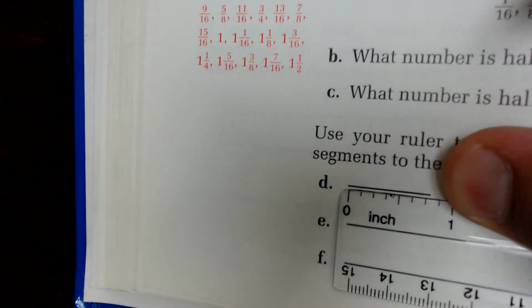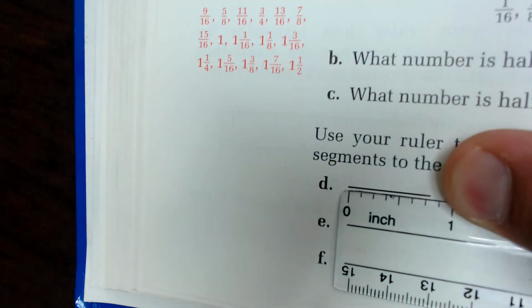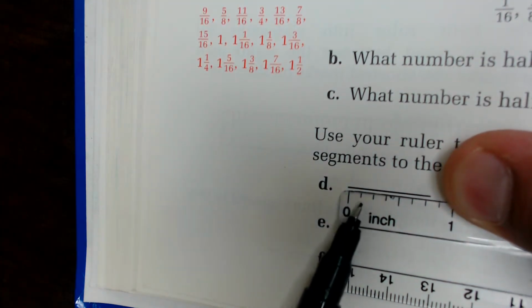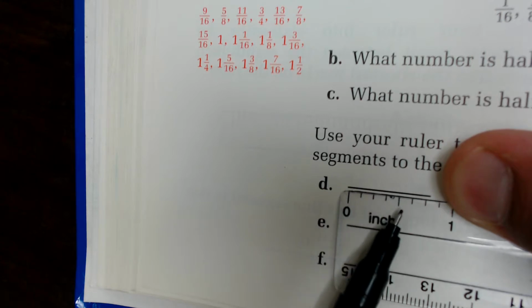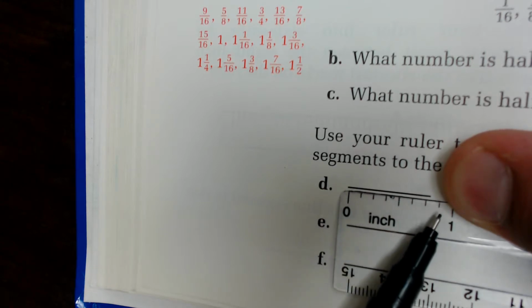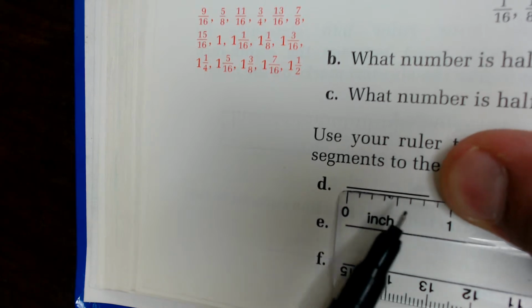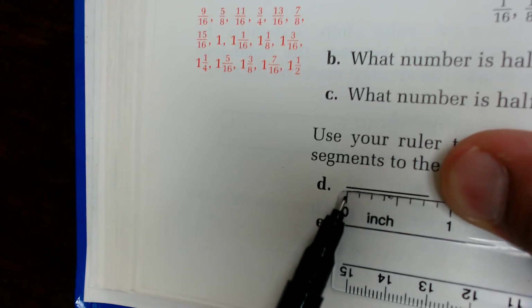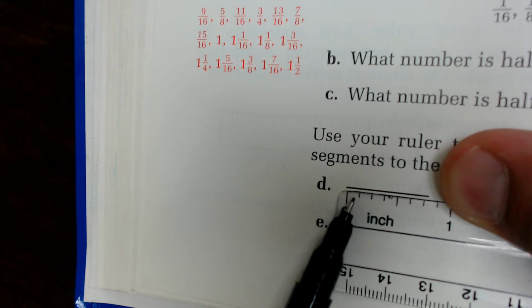As you can see, when I put my ruler up to this one, we've got 1/8, 2/8, 3/8, 4/8, 5/8, 6/8, and then it goes halfway in between the 6 and 7/8. So I have to count this in sixteenths. In between each tick mark, I'm going to use a 16th.